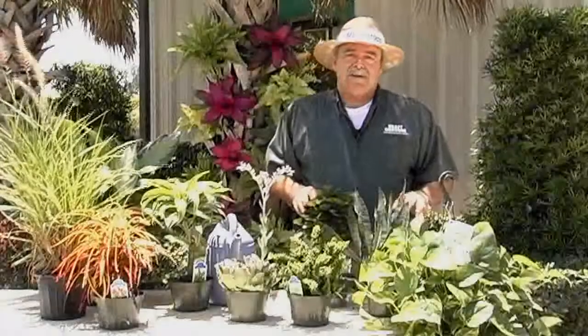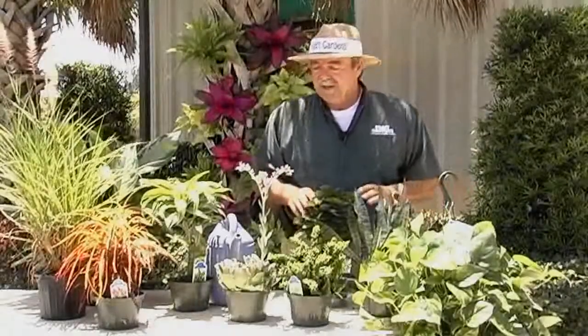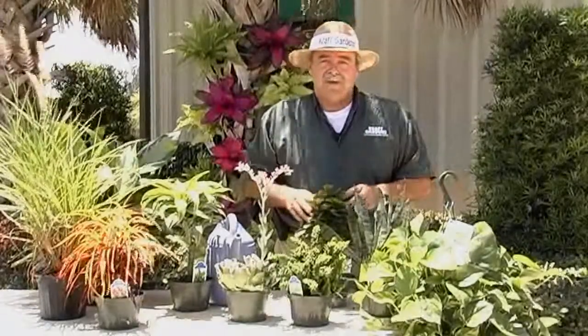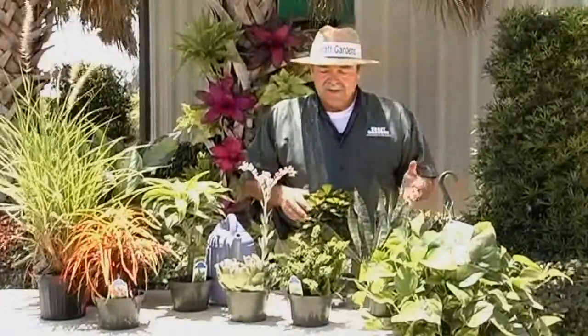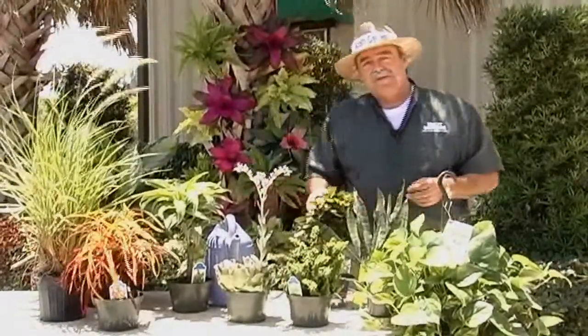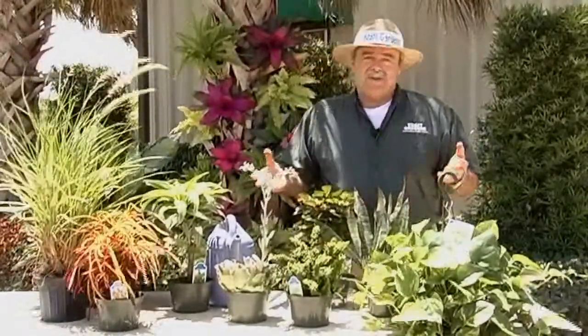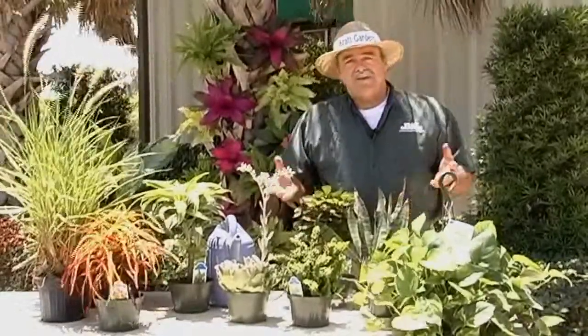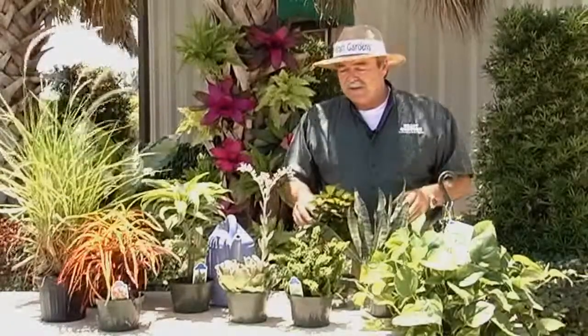Now, as far as fertilization, houseplants typically don't grow very fast because they're in a lower light environment. So we recommend that you fertilize using a liquid fertilizer formulation, like a triple 20 type fertilizer, Miracle-Gro or Peters type fertilizer, every 2 to 3 months.